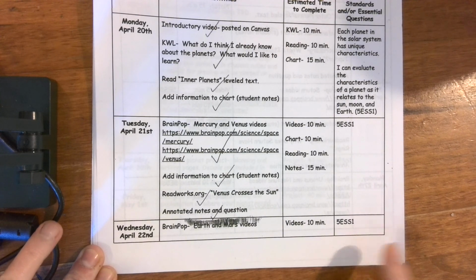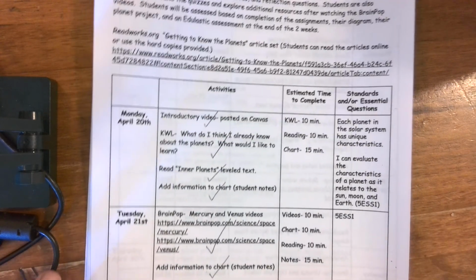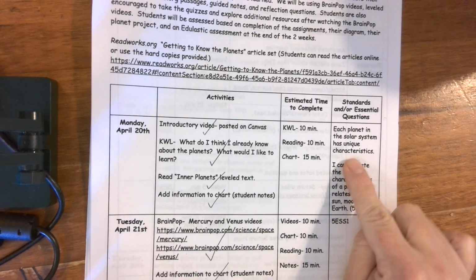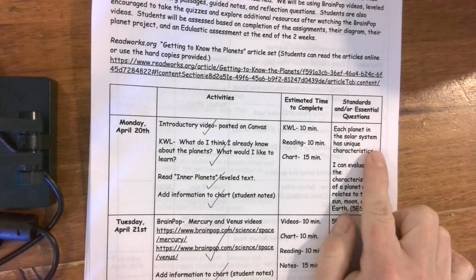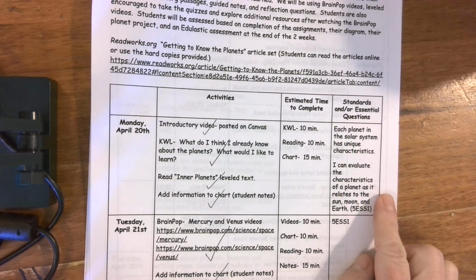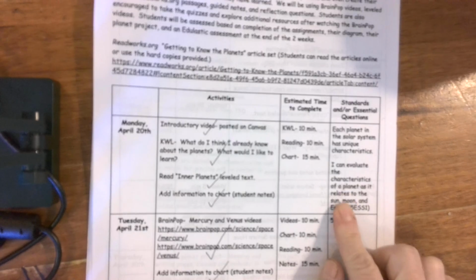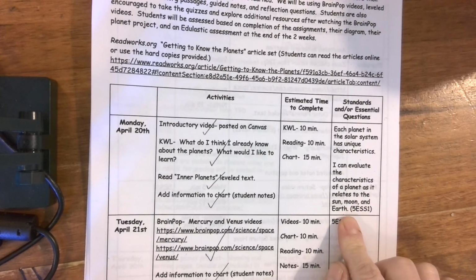So our standards we're continuing to focus on are for science, and then I'll go over the ELA ones when we get there. Each planet in our solar system has a unique characteristic, and I can evaluate the characteristics of planets and relate them to the characteristics of the sun, the moon, and the earth. We're going to talk a little bit more next week about the characteristics of the sun and the moon.